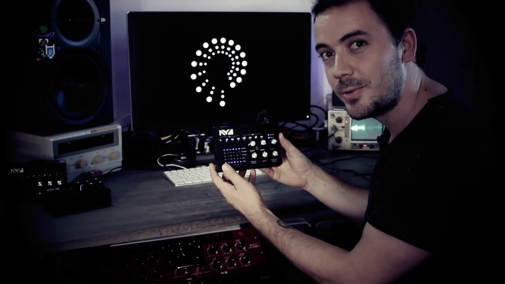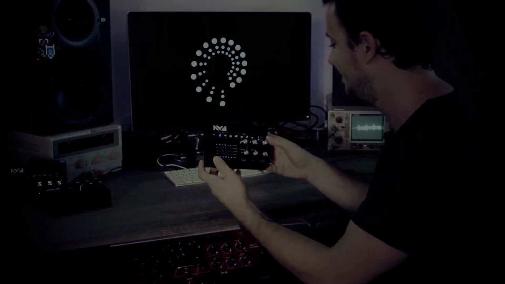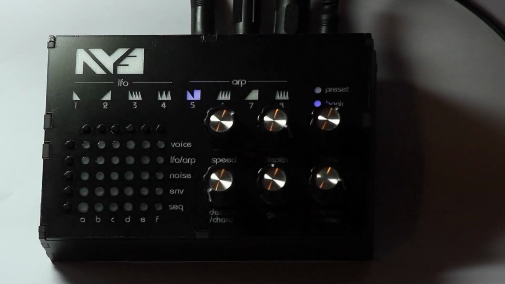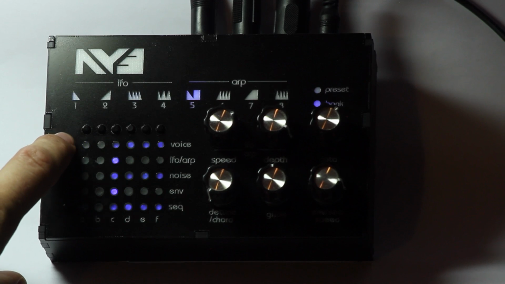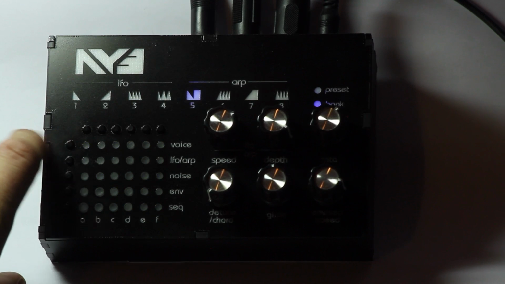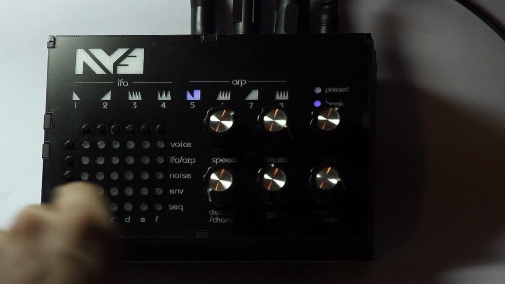Today we're going to explore the Ay3 synthesizer. Let's enable and disable some voices. Cycle through the voice modes by clicking the voice button. You see a T, an E and a V. Let's go to E for enable, disable.